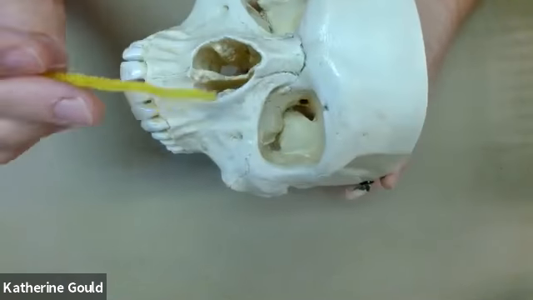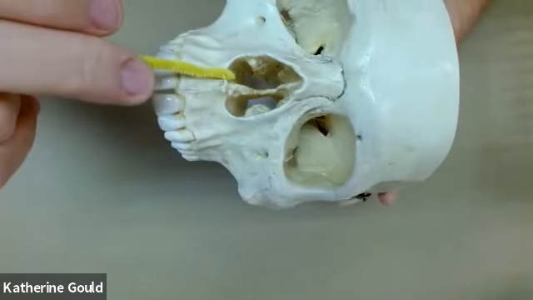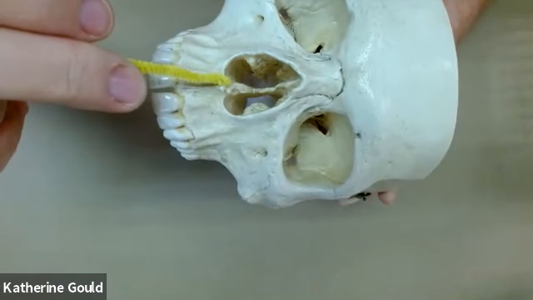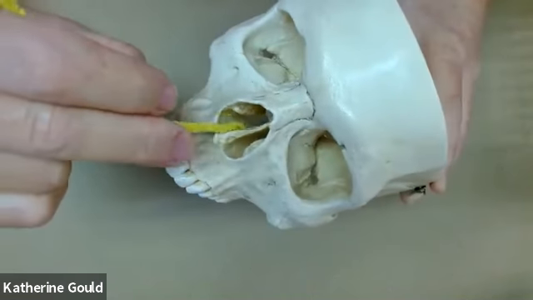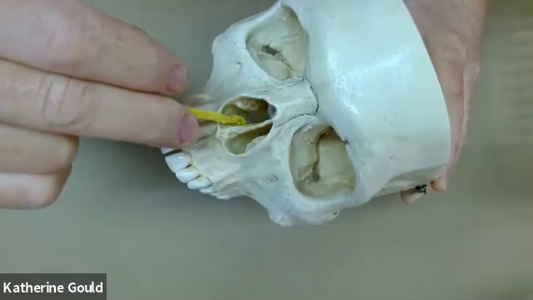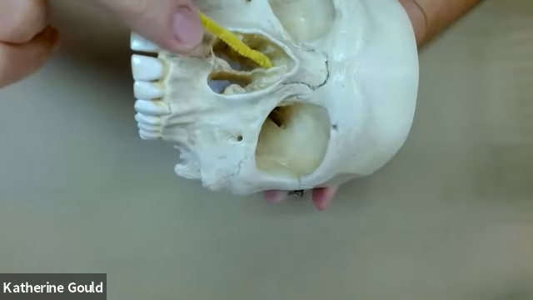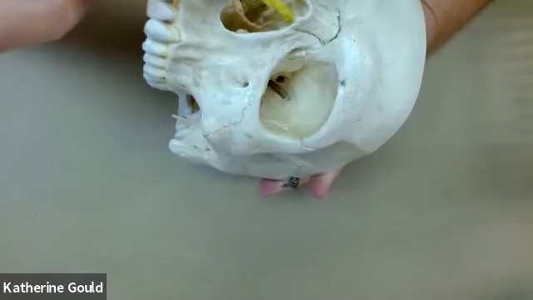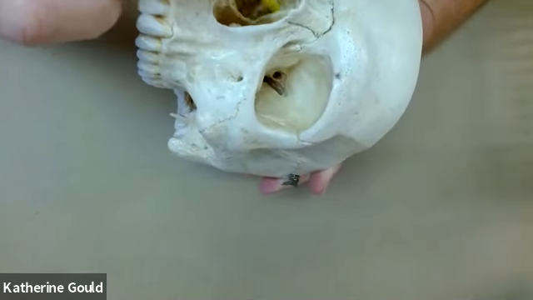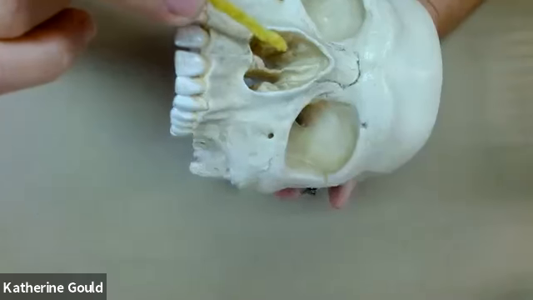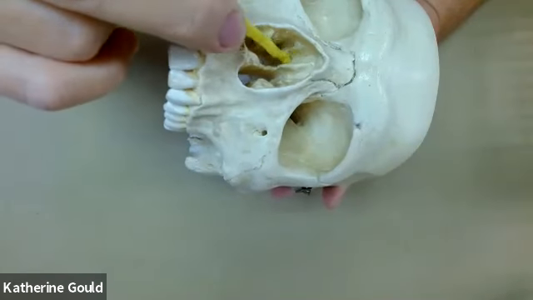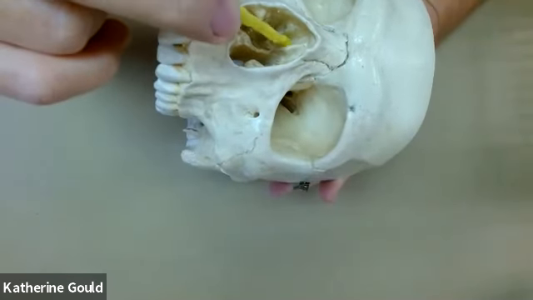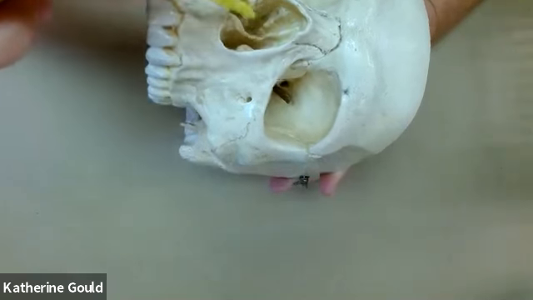Okay. Let's go back to the nasal septum. On this one, we can see all the parts of the nasal septum. So you can see the vomer here, the perpendicular plate, and then up here, this is the perpendicular plate of the ethmoid bone. There's the cribriform plate of the ethmoid bone, and the olfactory neurons actually go straight through that cribriform plate into this cavity here.